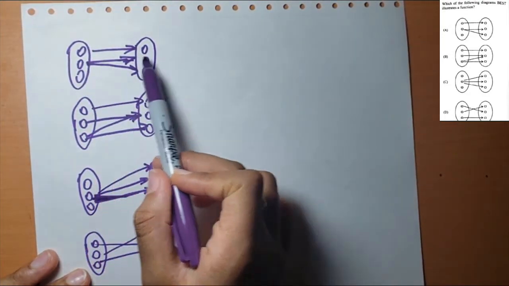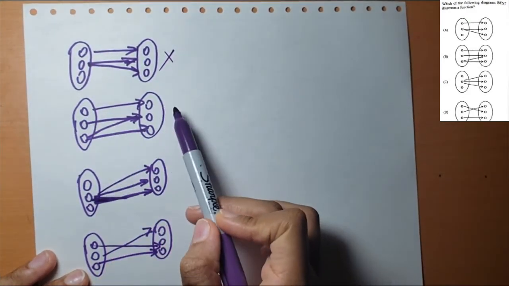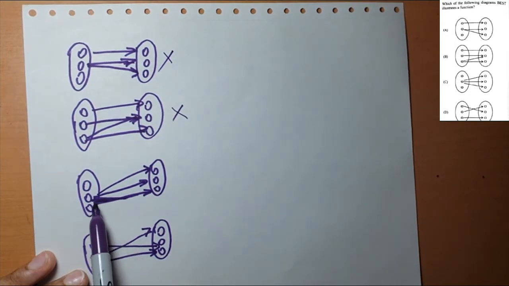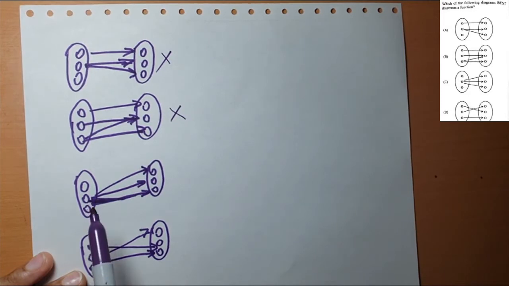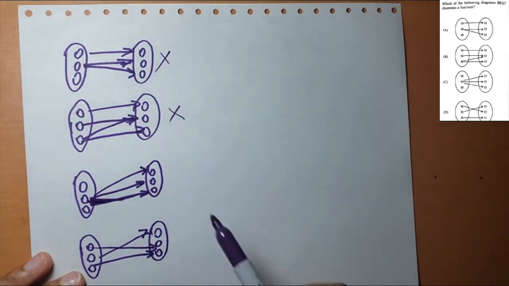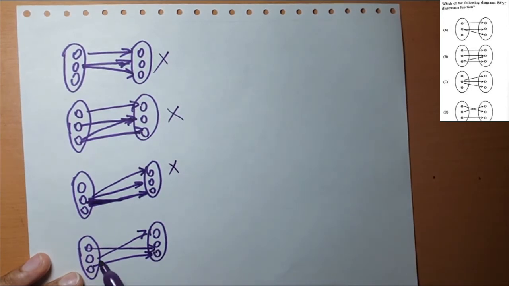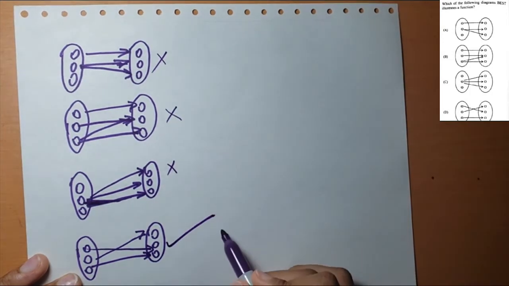This input has 2 outputs, so this is not a function. Same with this. I drew this a little bit badly, but all of the arrows are coming from this one input. So when you look at D, we realize that each input points to 1. So therefore this is a function.